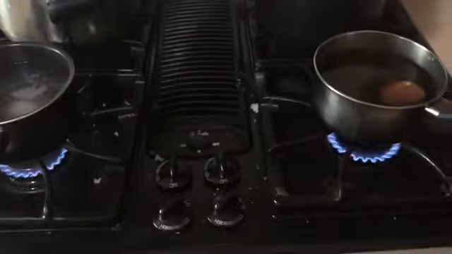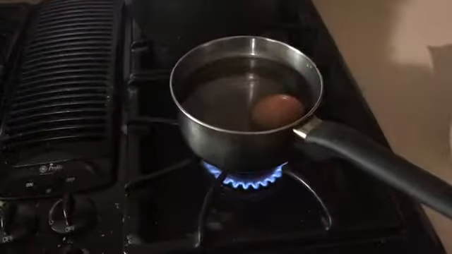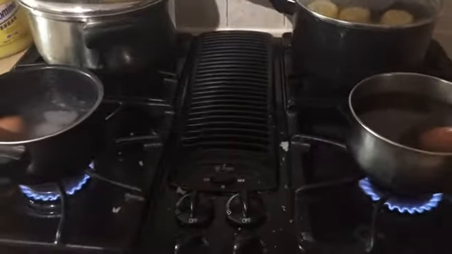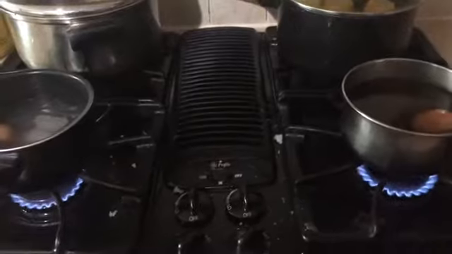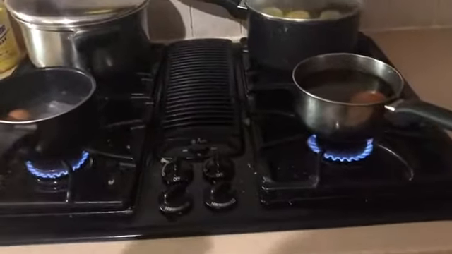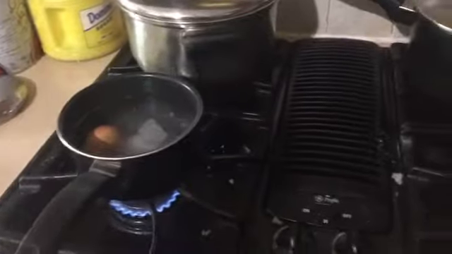So right now, we're going to look at the boiling points of salt water and regular water. In the silver pot, we have regular water, and in the black pot, we have salt water. And as you can see, they're both at a medium temperature, and the water is straight from the tap, so nothing changed. So we're going to look at the different boiling points and see which one boils faster, the regular water or the salt water.